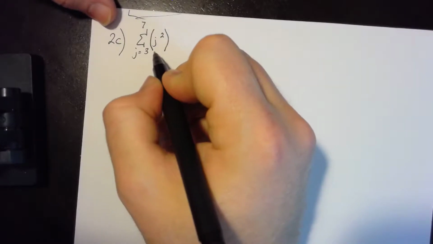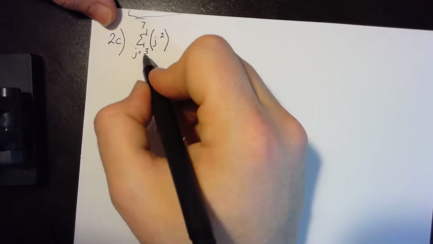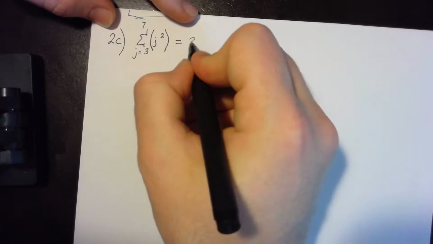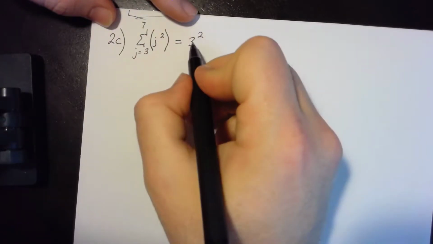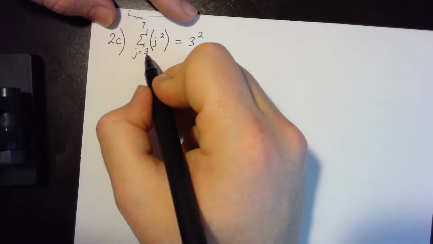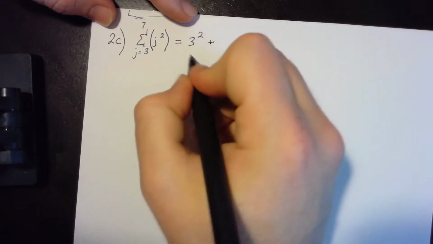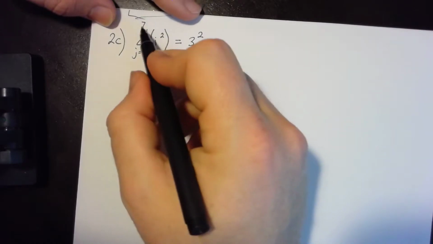So now when I plug in 3 for j, I'm not just going to get back 3 like I did in the previous examples, but I'm going to get back 3 squared. So that's my first term. Again, I'm starting with a value of 3. I'm plugging in 3 to my function. I'm going to write that over here, and I'm going to add to that me plugging in every value up until I get to 7.